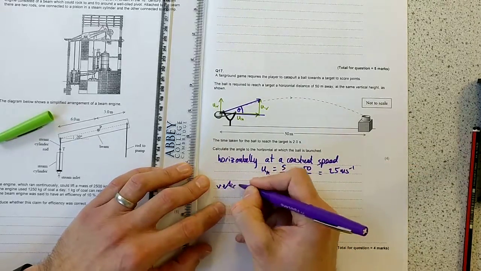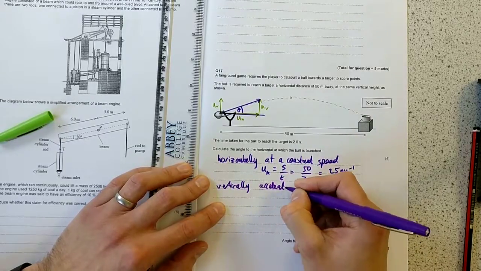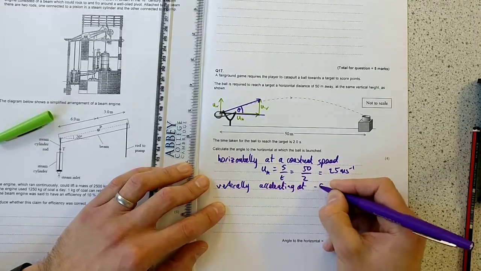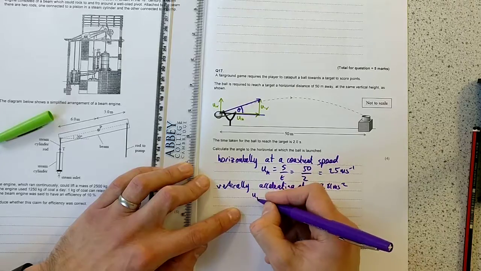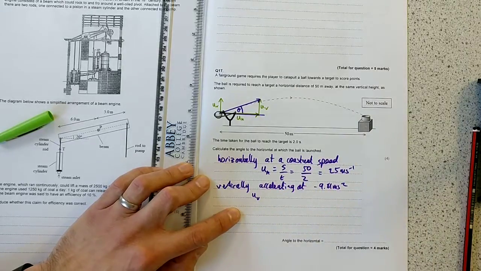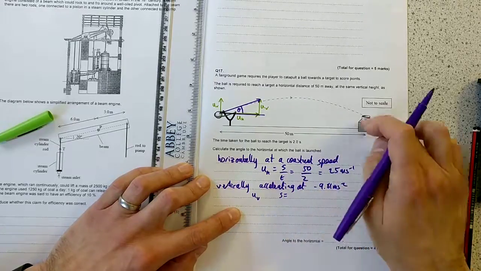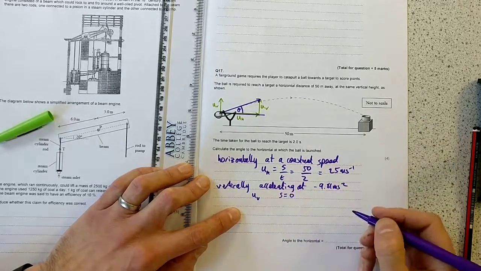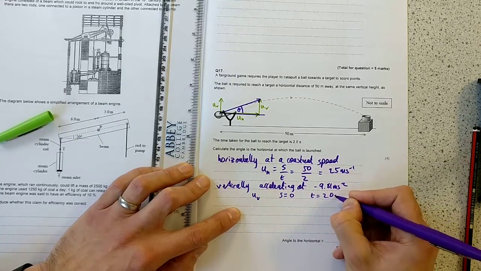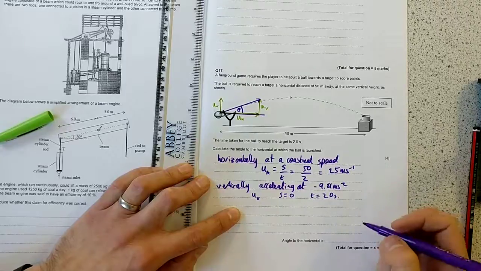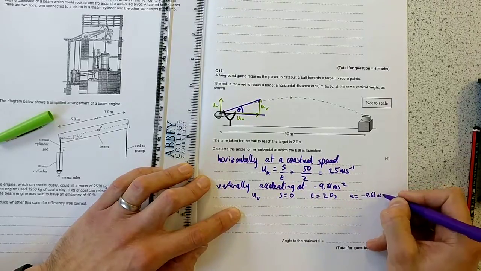Vertically, we're going to have to use a suvat. He's accelerating at minus 9.81 meters per second squared. So we're trying to find u vertical. Now, the vertical displacement over here is 0, and the time is still 2.0 seconds. And the other thing we have, of course, is a is minus 9.81 meters per second squared.